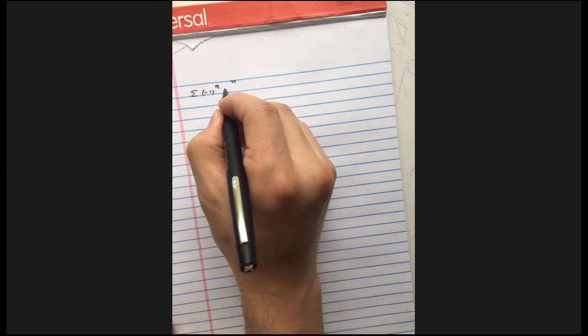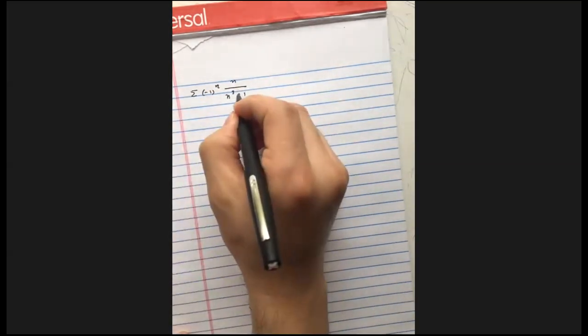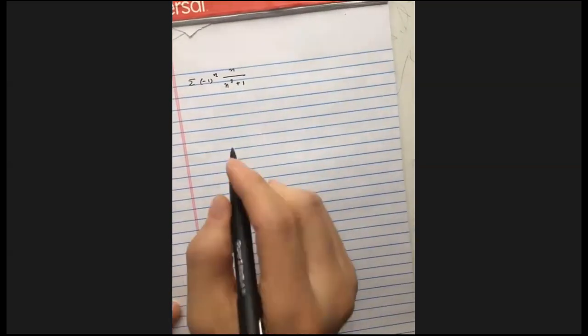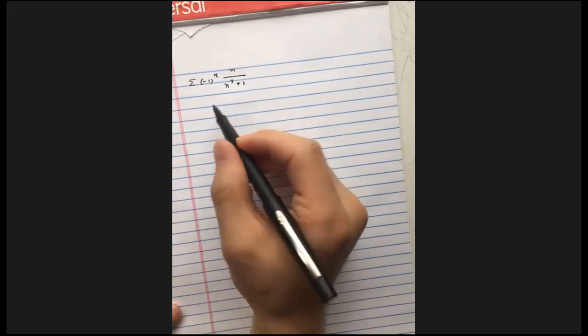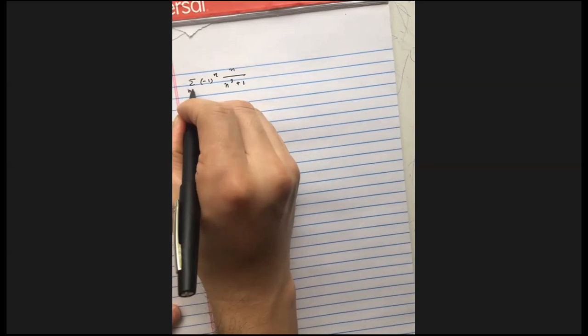So next question is about summation (-1) to the nth power and n over n cubed plus 1. Okay. The question is, we want to see if this series is converging absolutely, conditionally, or diverges. But we see, first of all, this is going to be an alternating series, right? This is clear from the very beginning that this is an alternating series.